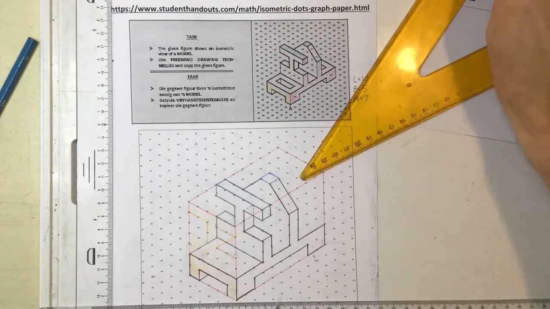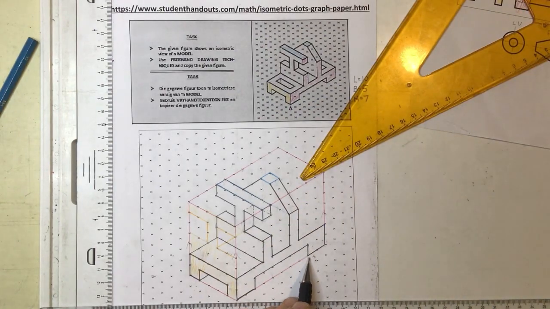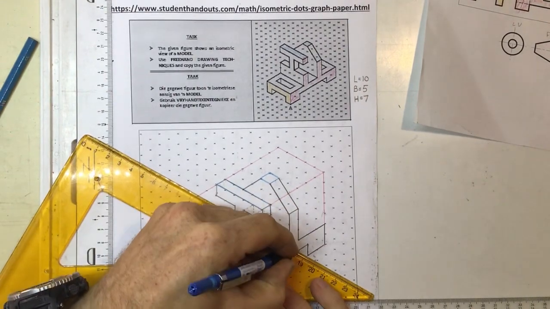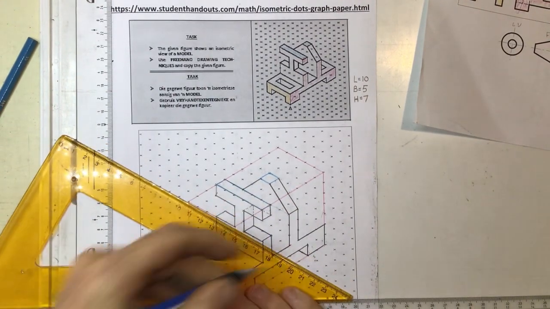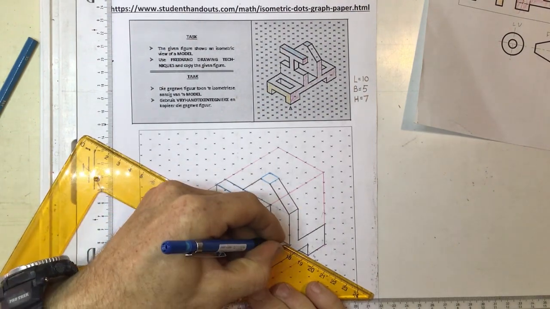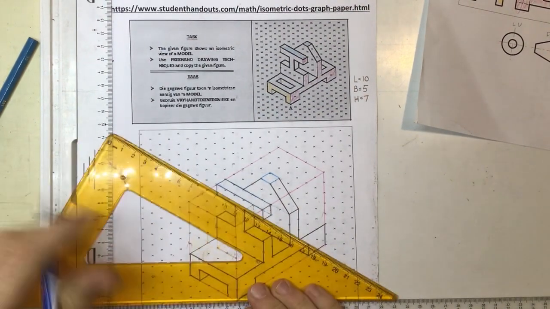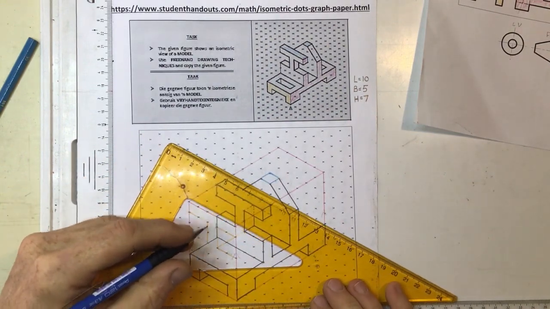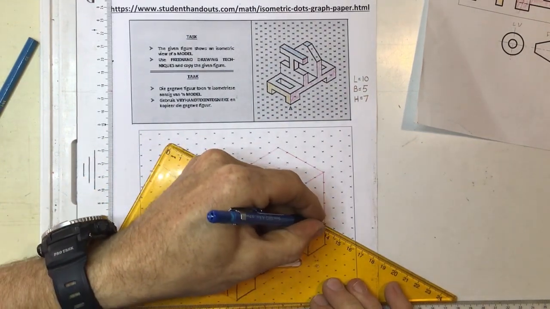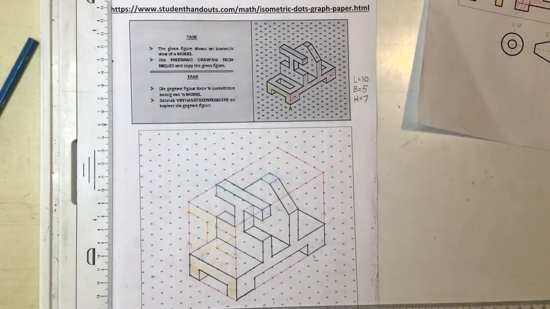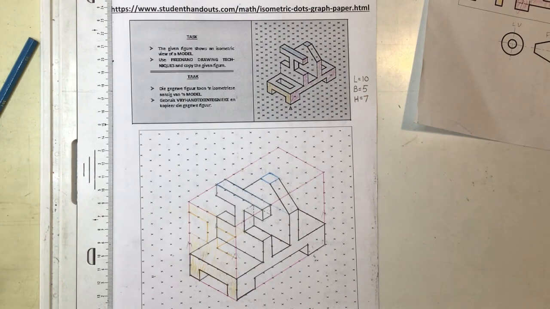Here's another one. 1, 2 lines going into that corner. I need a line going backwards from there. 1, 2 lines going into that corner. I need a line going backwards from there. I've got 1, 2 lines going into that corner, and I need a line going backwards from there. There we go. Okay, that is your drawing completed. Excellent. I hope that helped you.